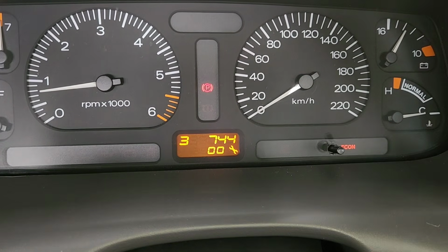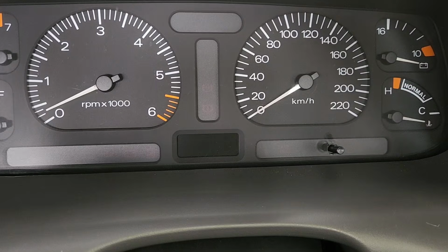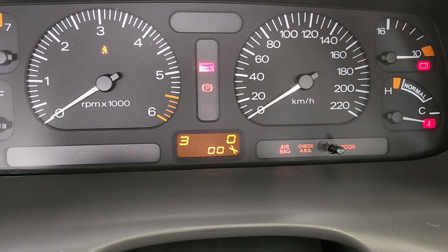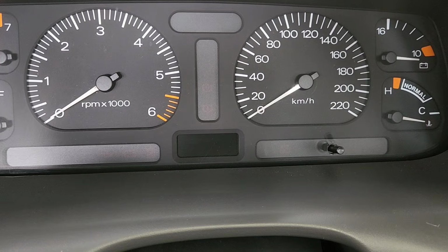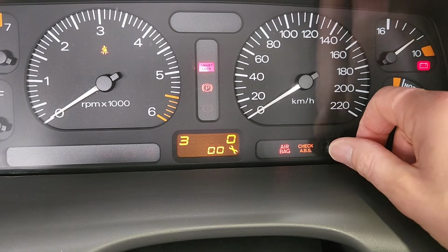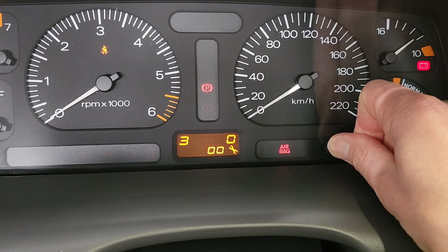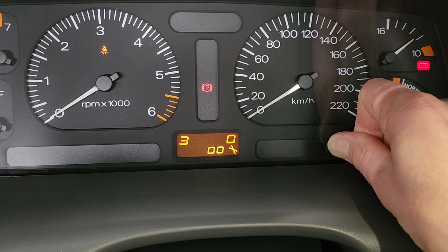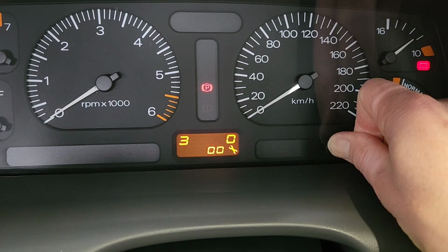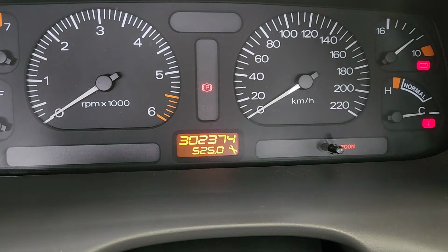So yeah. And then at the end, you can either just hold that down to get back to your normal dash, or you can literally just turn the car off. And then once you turn it back on, no, maybe you have to turn it off for a while. That's a bit weird. Otherwise, you just hold it down for a few seconds, and then it'll just go back to the normal dash. Hopefully, maybe, we'll see. Hopefully, yeah, here we go.